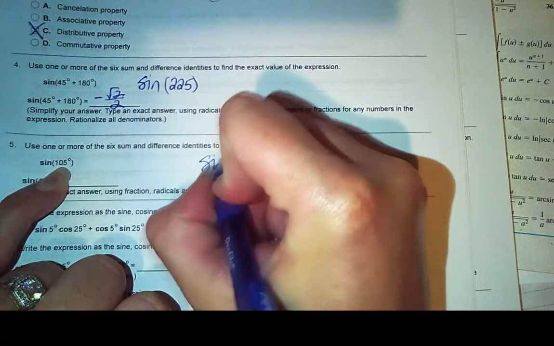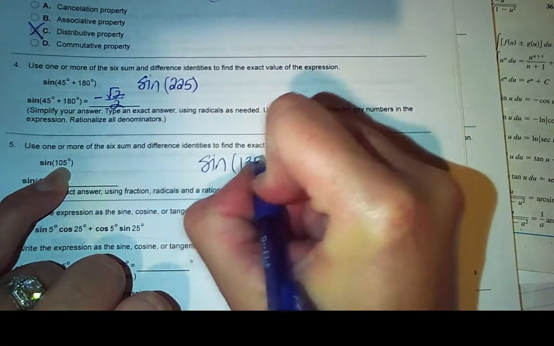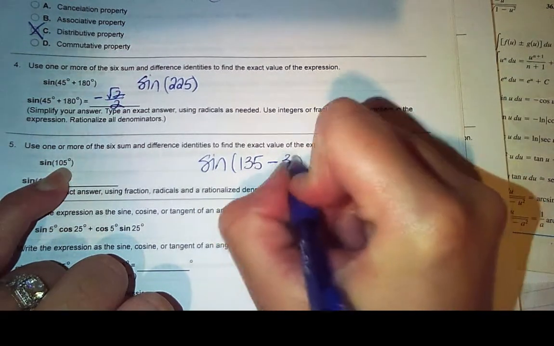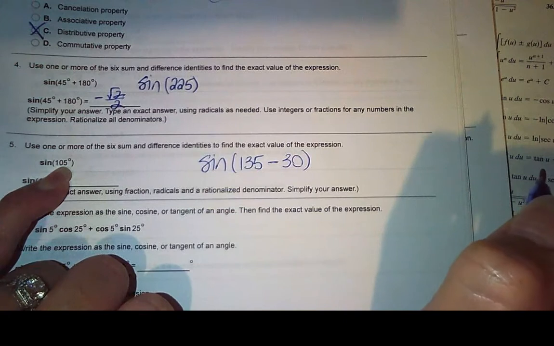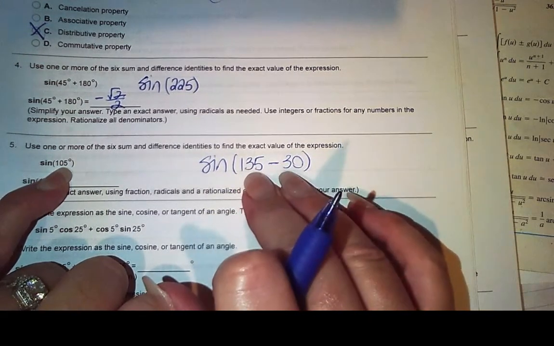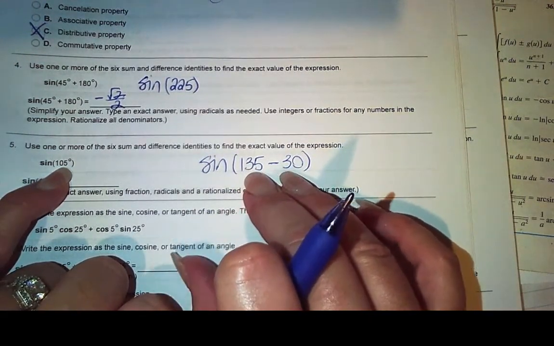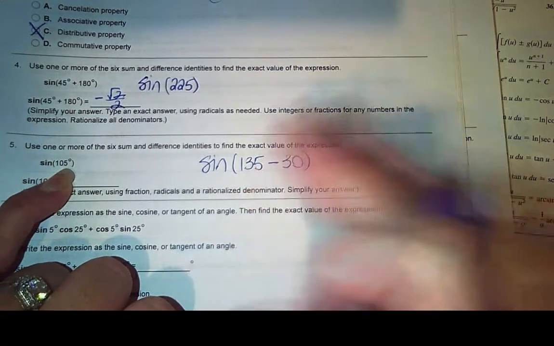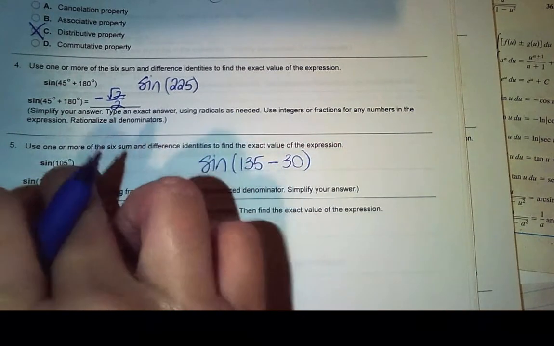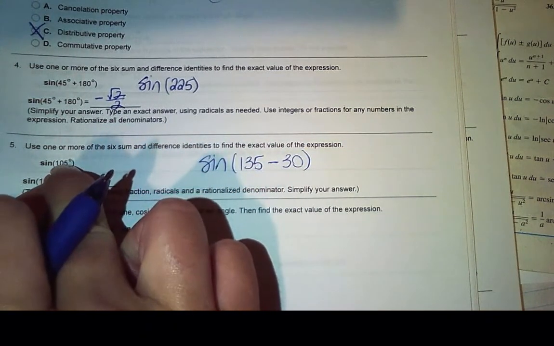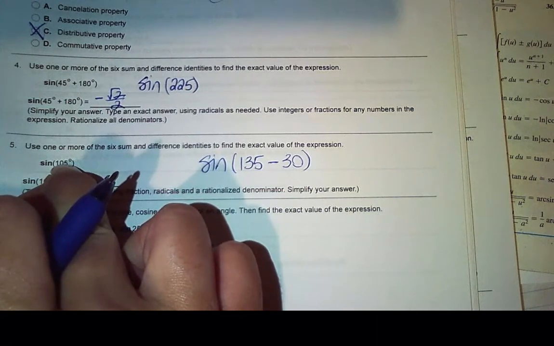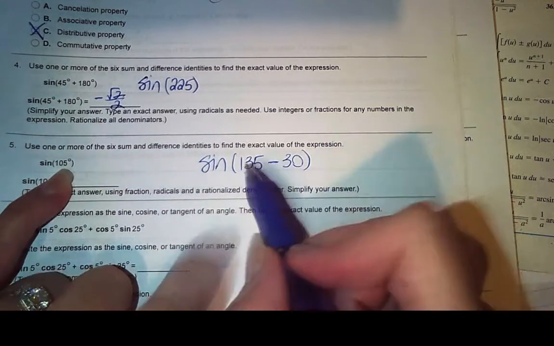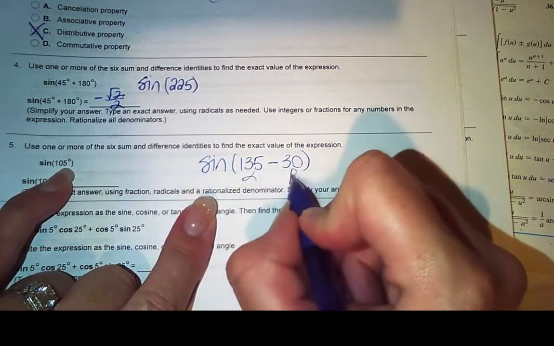If I use the sine of 135, and then if I subtract 30 from that, what do you end up with? You get 105. So you kind of have to mess with this thing, find two benchmark angles that when you add or subtract them together, you get this answer. And so I saw that addition wasn't going to get me anywhere really pretty, really quick. It's not to say it wouldn't. In fact, I could have used sine of 60 and no, I couldn't have. Never mind. Ignore me. All right. So there's my alpha. There's my beta.